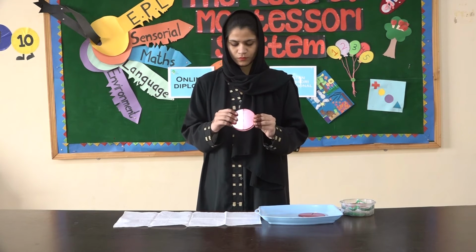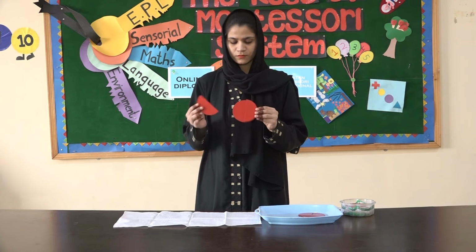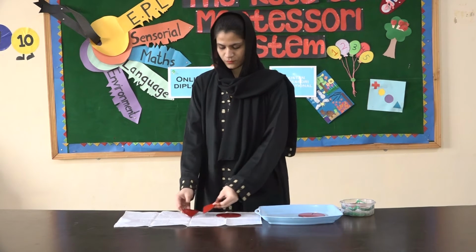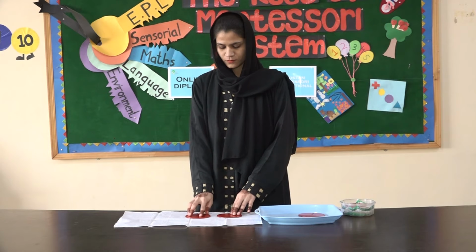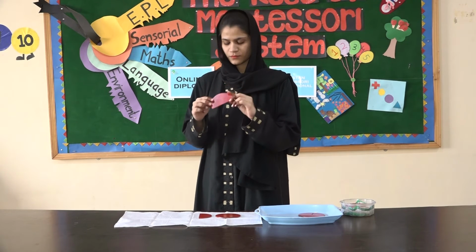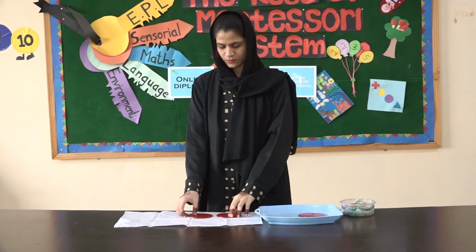Cut it from the center. Yes, you can keep the cake or the pancake or the bread or might be omelette or paratha in your mind. Cut it into half and you will have 1 by 2.